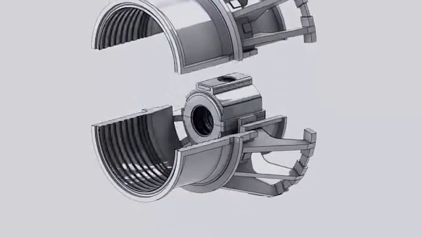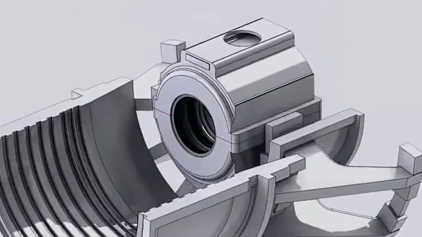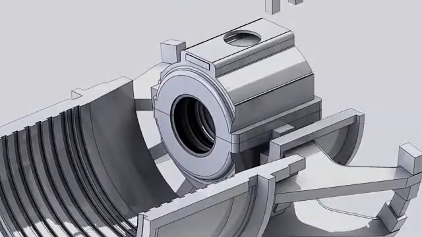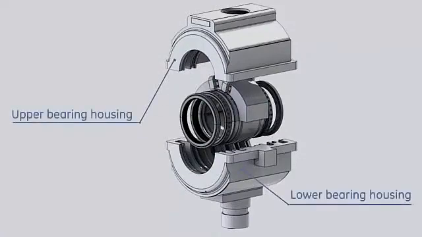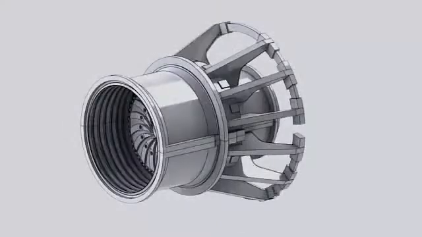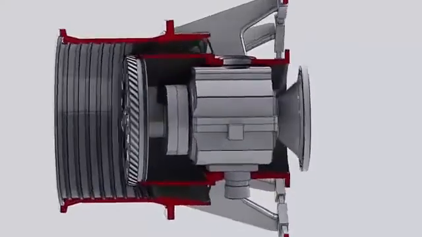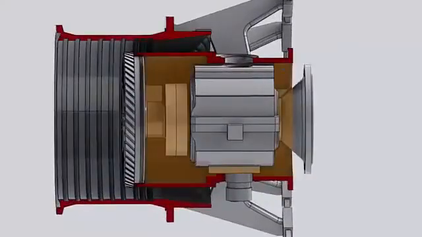Bearing 2 is located in the center of the inner cylinder of the compressor discharge casing and held in position by straps. The bearing components are installed inside the bearing housing, which consists of the lower and the upper halves. Bearing 2 is located in a pressurized area between the compressor and the turbine.